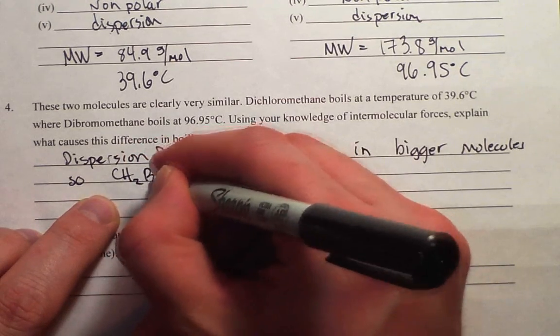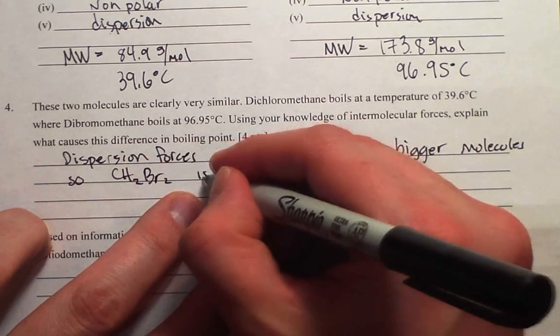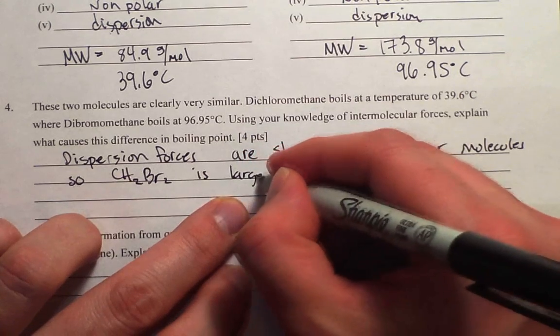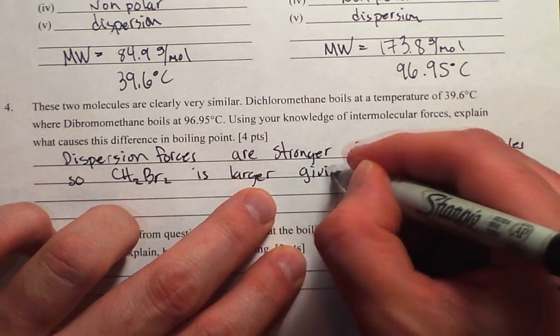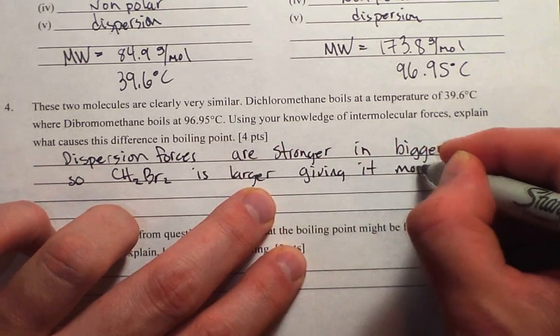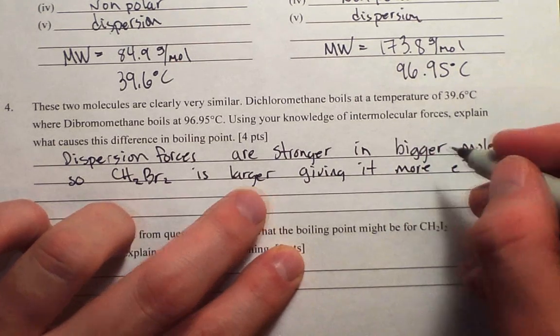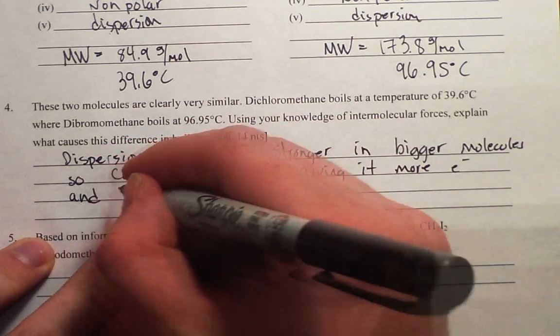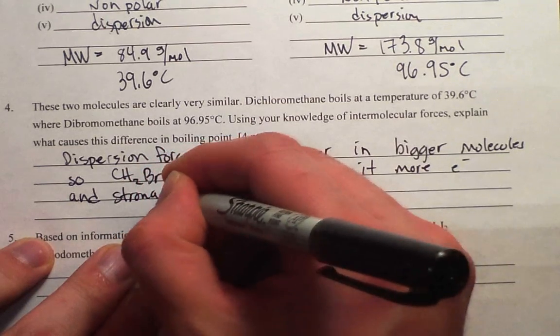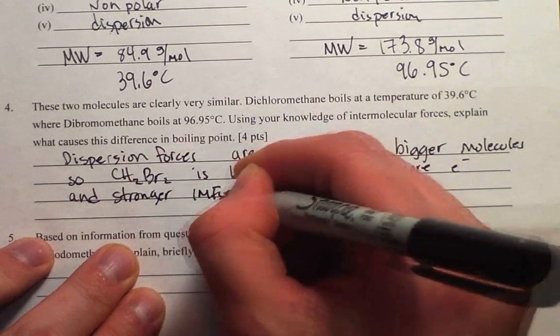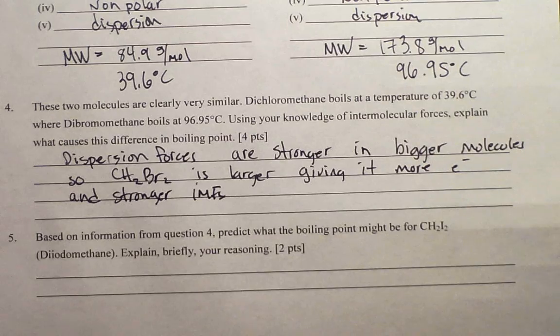So CH2Br2 is larger, giving it more and stronger intermolecular forces.